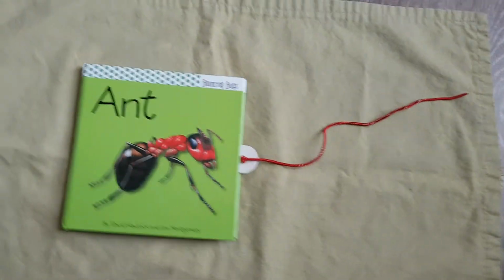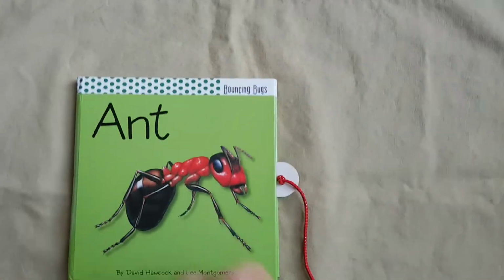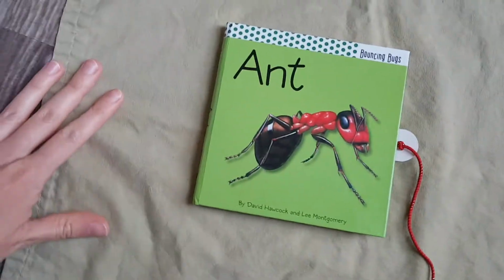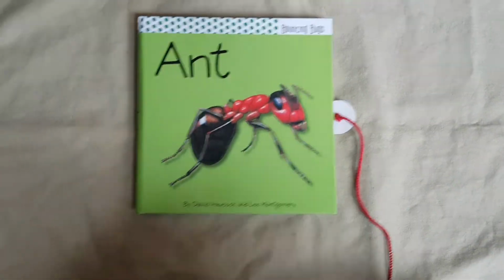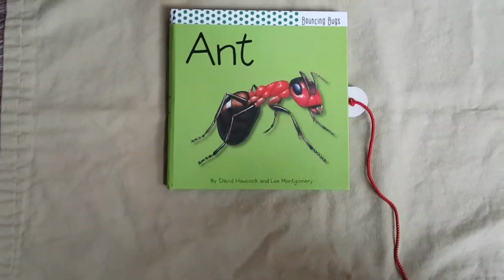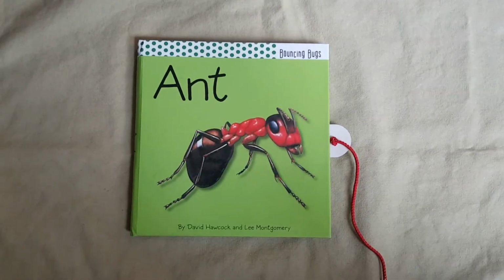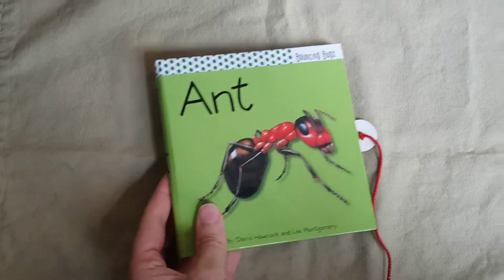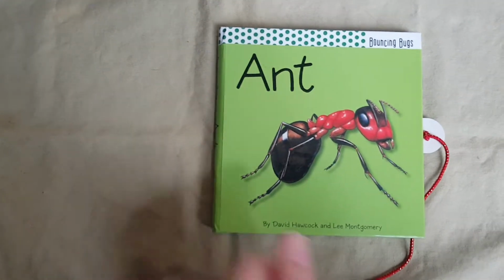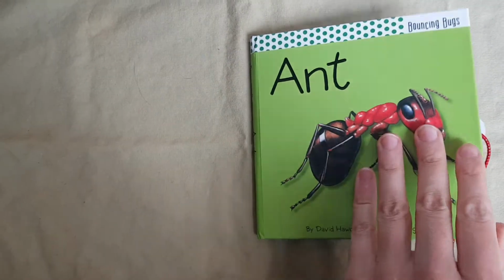Let's go straight into our book today. Here we have our book called Ant. This book is by David Hawcock and Lee Montgomery. Let's see what's inside.